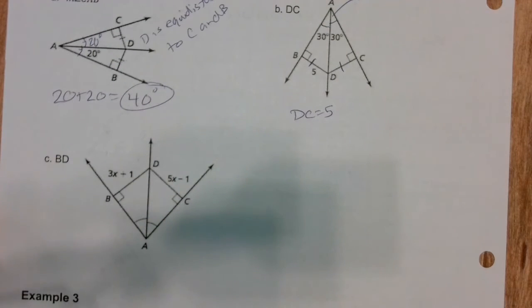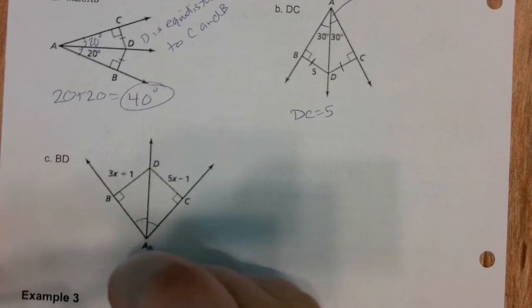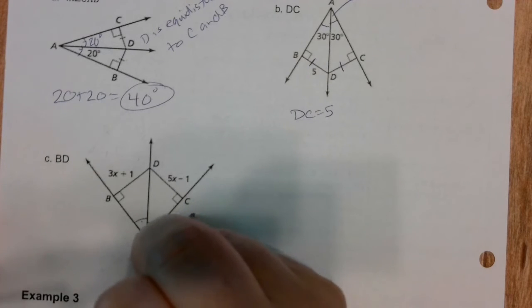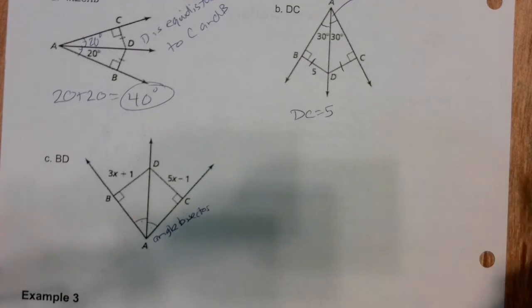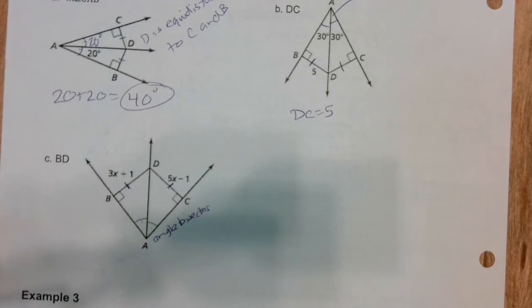Part C, what do we have here? Look, we have an angle bisector. Here we're not actually told the numbers, but they do put the congruent symbols in there. So this is an angle bisector. And what that means is that the distance from B to D and the distance from D to C are the same.